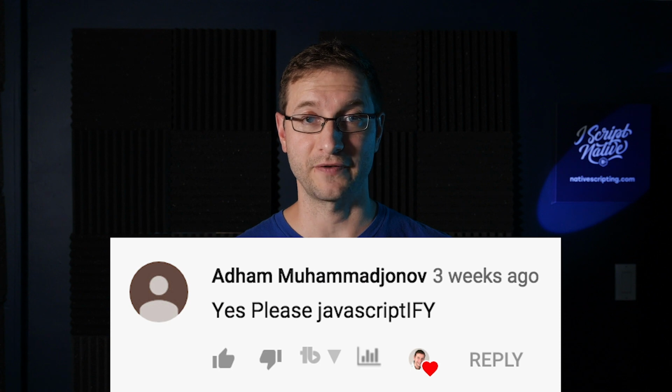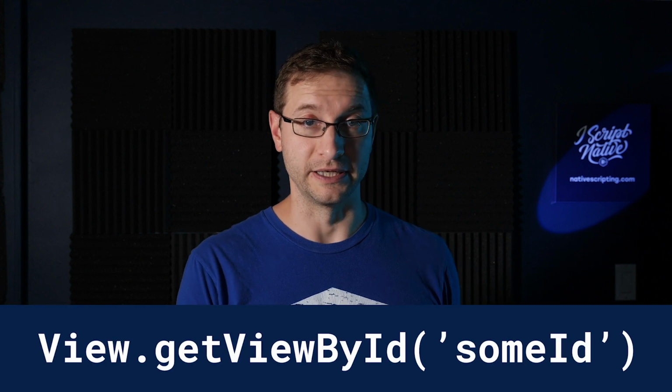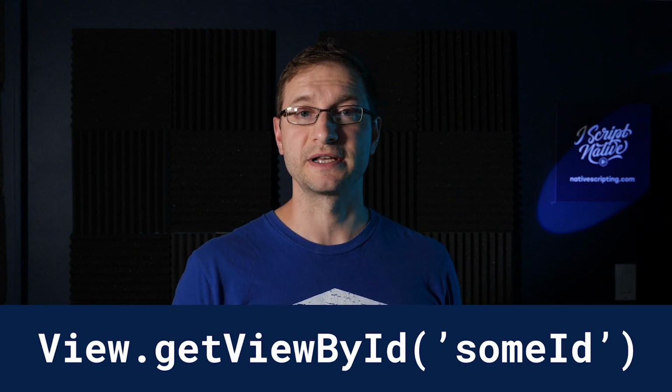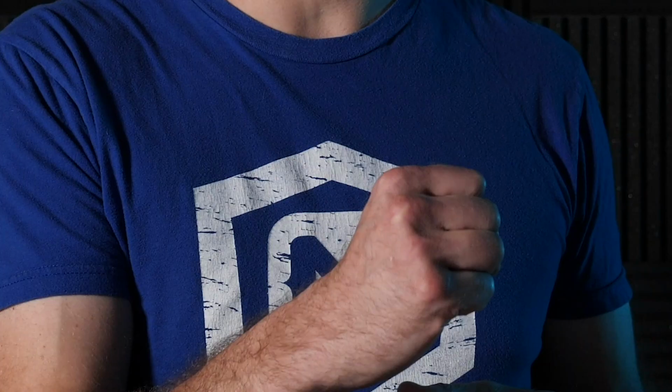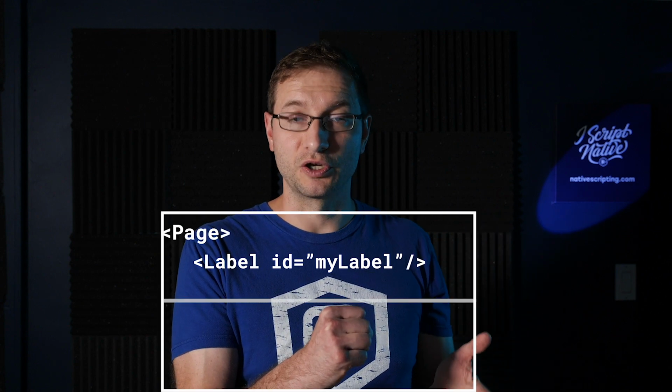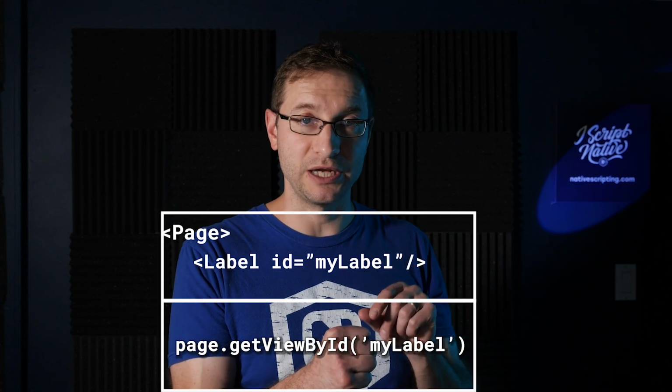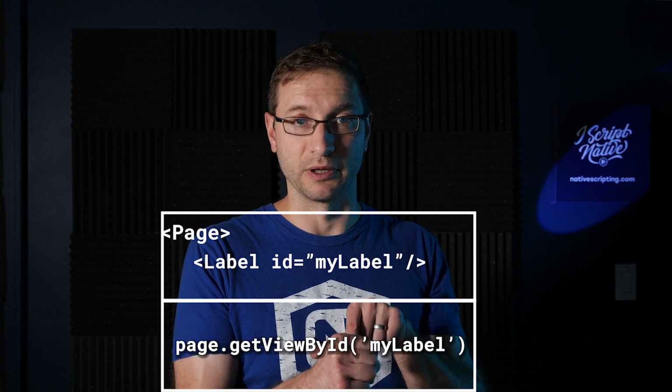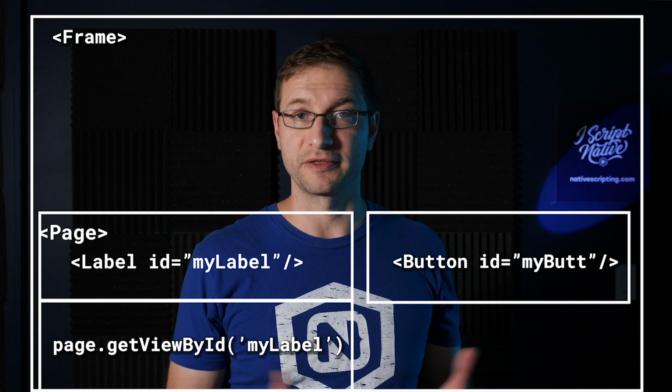Selecting UI elements by class name is not something you can do out of the box in NativeScript. You can select elements by ID by calling getViewById, but this will return only the elements that are children of the element that you're calling that function on. For example, if you have a label with an ID of myLabel, and then you get the reference to the containing page, you can call getViewById on that page and pass in myLabel to get that label. But if you want to get a hold of another rendered element that's outside of that page, you don't have a method for doing that.